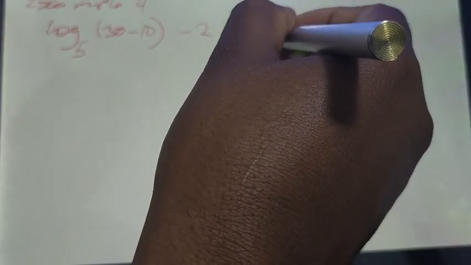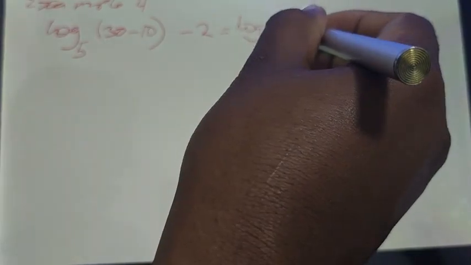This last example is saying log base 5 of (30x minus 10) minus 2 is equal to log base 5 of (x plus 6).